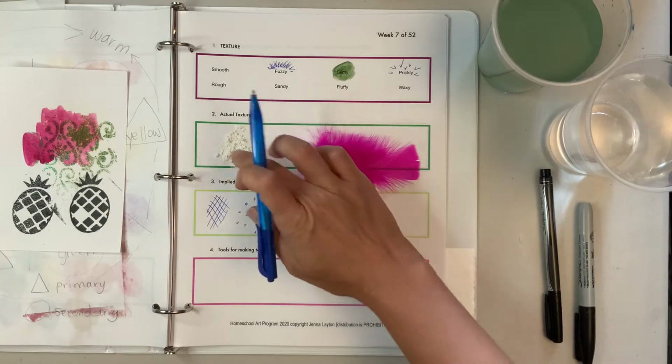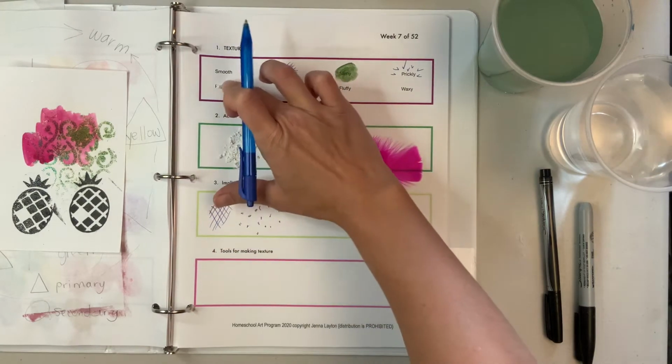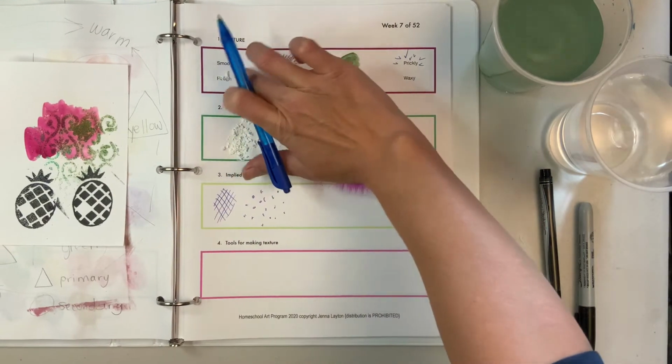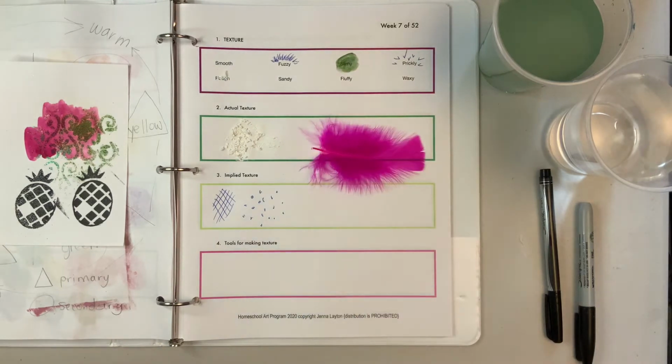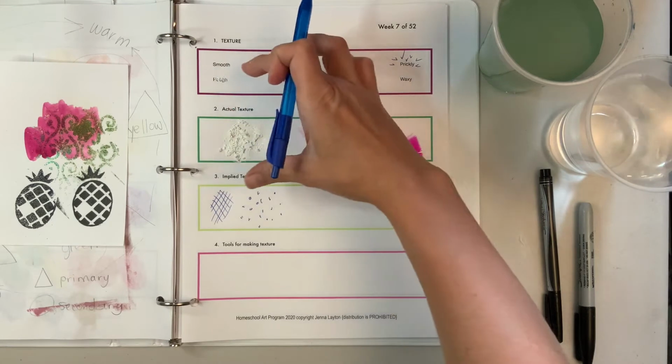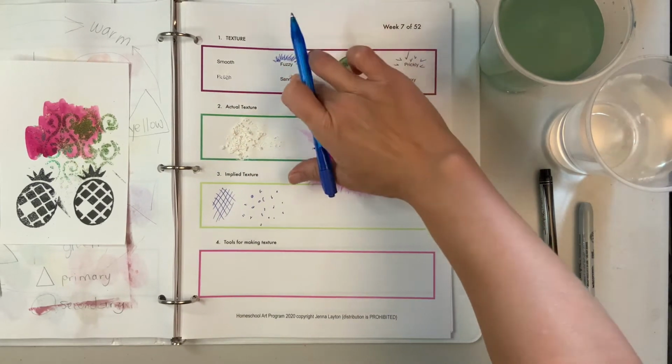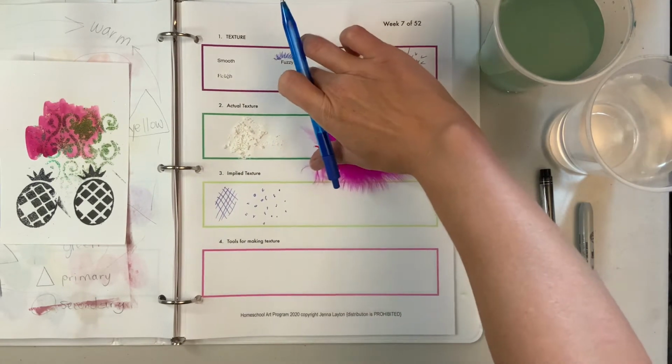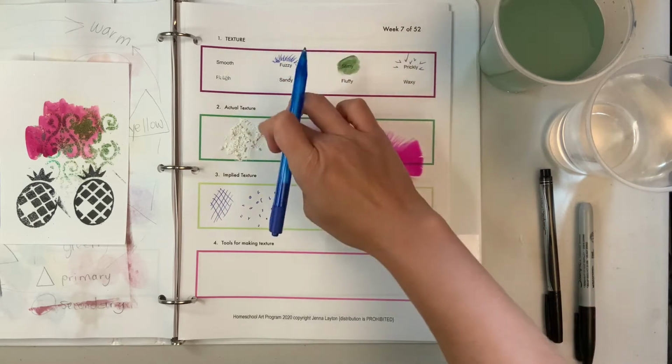Rough, I want to add some sand there. Oh, sandy, I didn't know I had sandy on there. Now I really want to add sand there. I want to switch it to that one. Maybe rough and sandy can be used for the same thing.